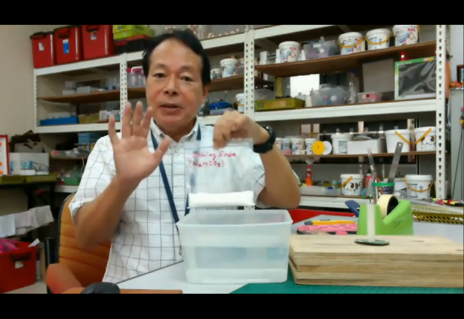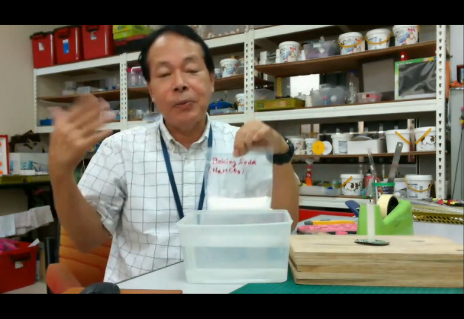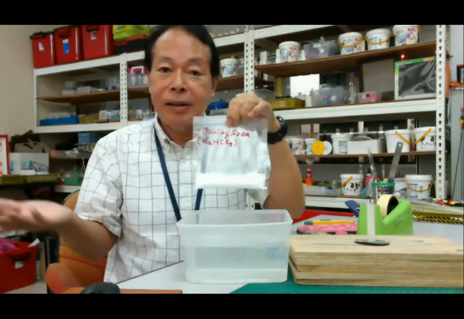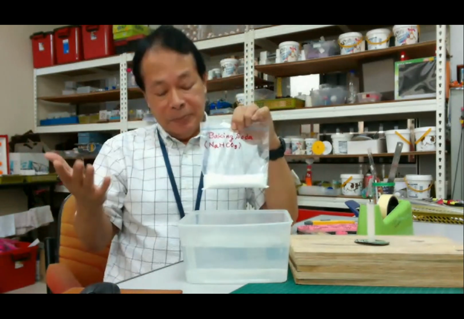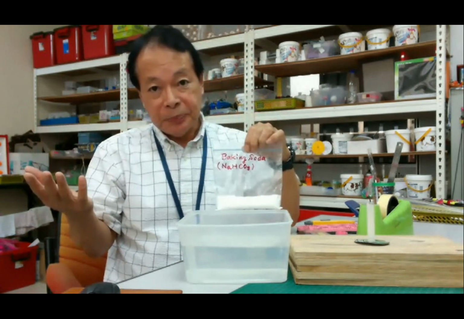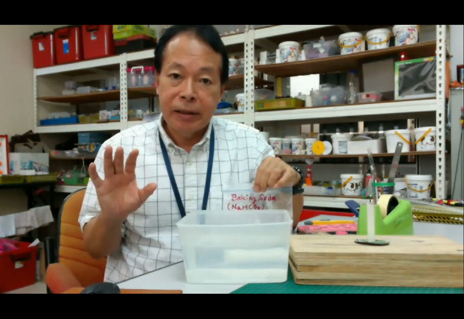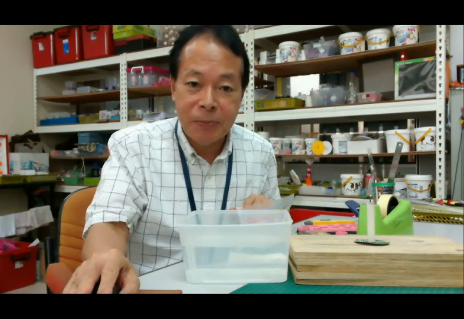We need this baking soda for making bread. Why do we need this baking soda for bread? When we are baking bread, it produces carbon dioxide. It expands the bread and then we can eat it more soft and more tasty. Okay. First, let me show you this picture.